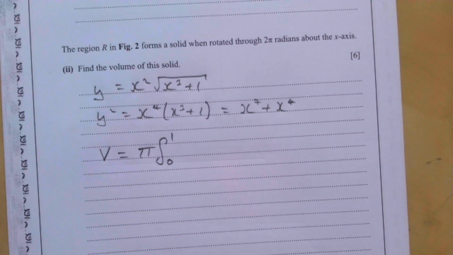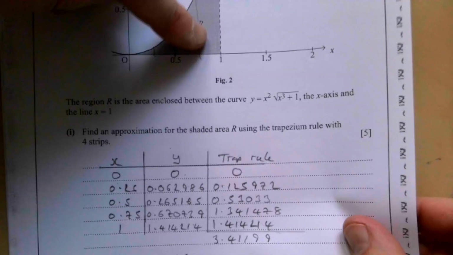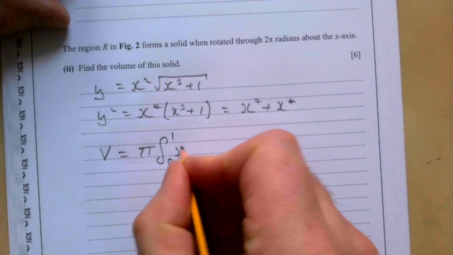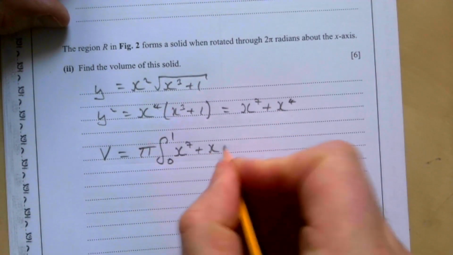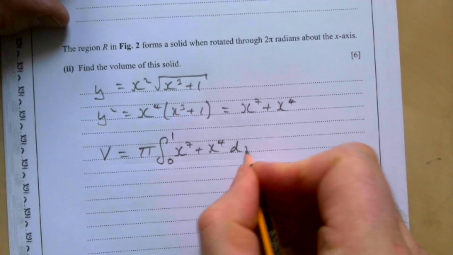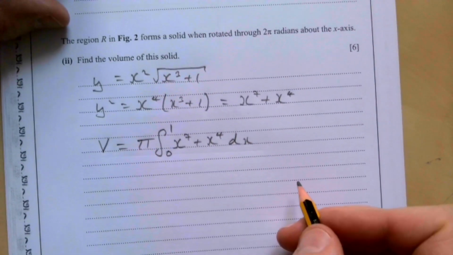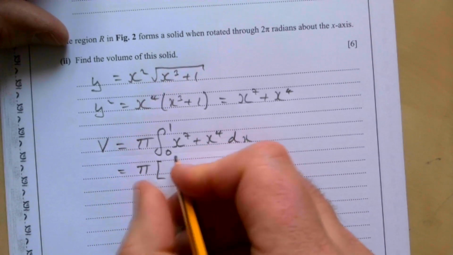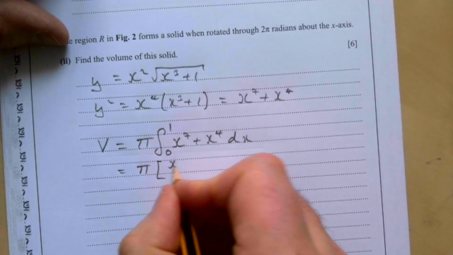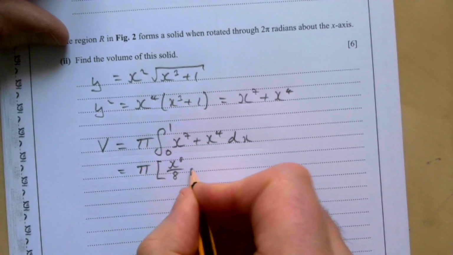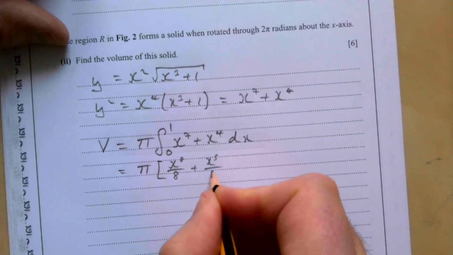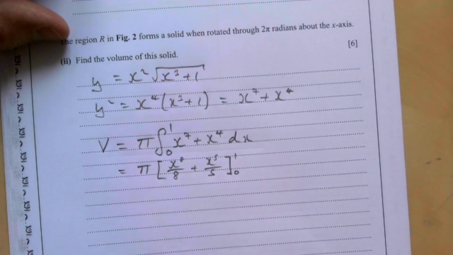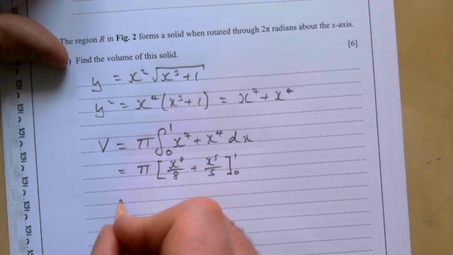Let's go back and show you why that is. There's my 1. There's my 0. And then it's x to the power of 7 plus x to the power of 4 dx, because that is my y squared. So it's going to be pi times x to the 8 over 8 plus x to the 5 over 5, and that's between 1 and 0.